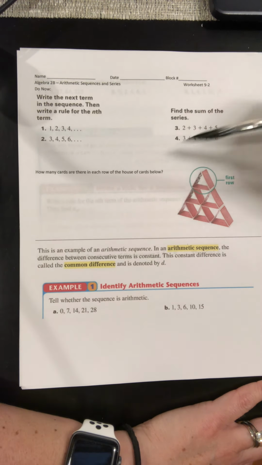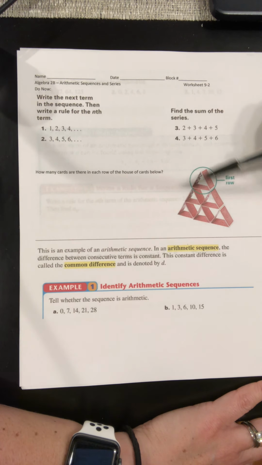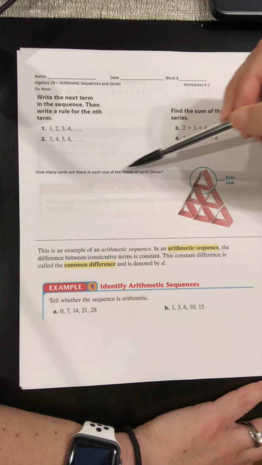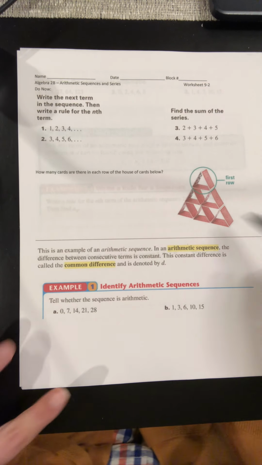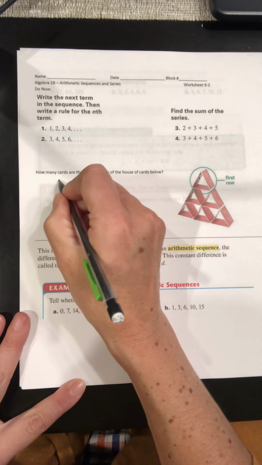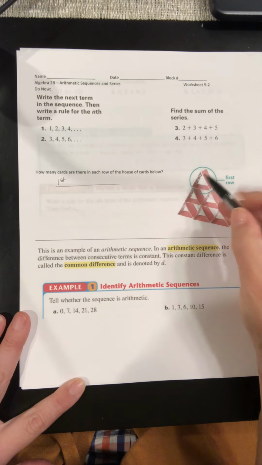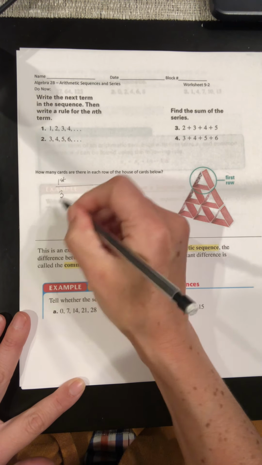Which I'm going to skip because we kind of did that, but I do want to look at this guy, okay? It says, how many cards are there in each row of the house, okay? So if you look here, this is our first row, right? So our first row has 1, 2, 3 cards, right? And that's your A sub 1, okay?